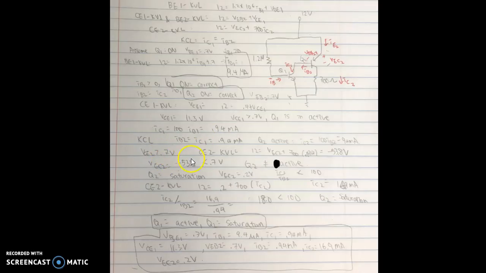And using KCL, we find that since IB2 is equal to IC1, they're all equal to 0.94 milliamps. For Q2, we start by assuming that Q2 is active, and by that we see that IC2 is equal to 100, because beta is equal to 100 as given, times IB2, which is 94 milliamps.